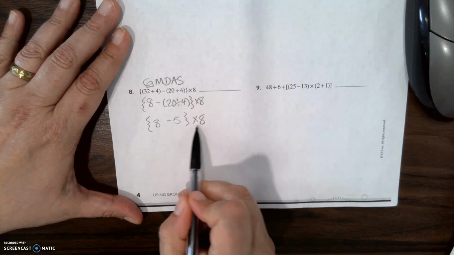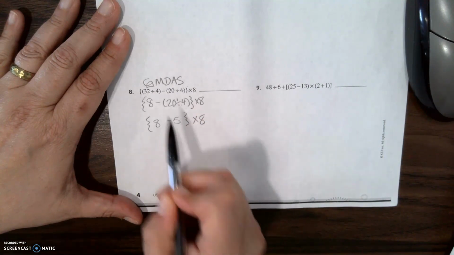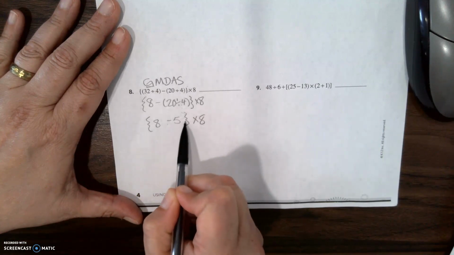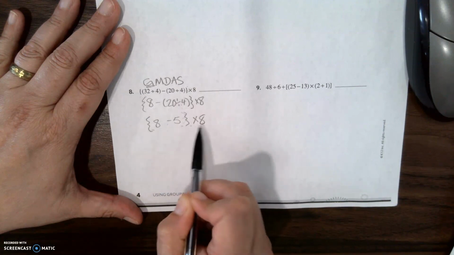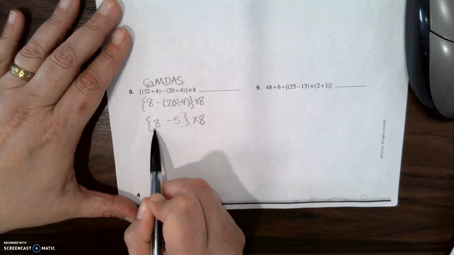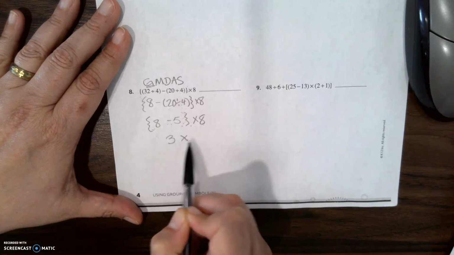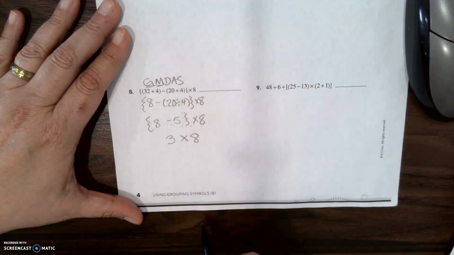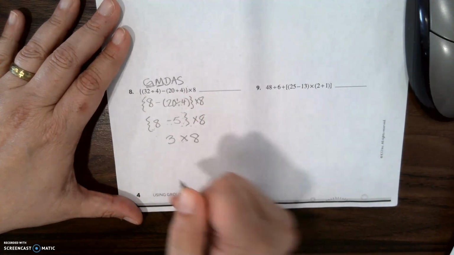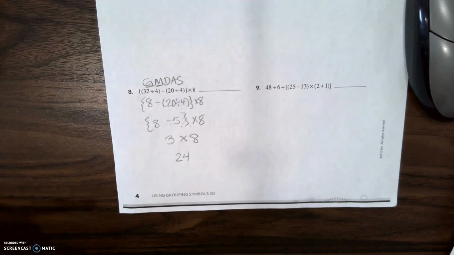Now, this is multiplication and this is subtraction, but this is still in a grouping. So we have to do this one first before we multiply. 8 minus 5 is 3. Bring down the multiplication. And now we can multiply. 3 times 8 is 24.